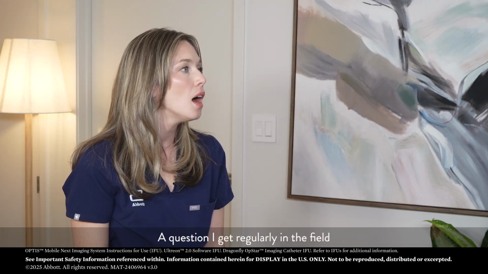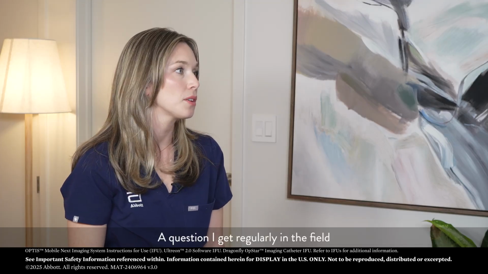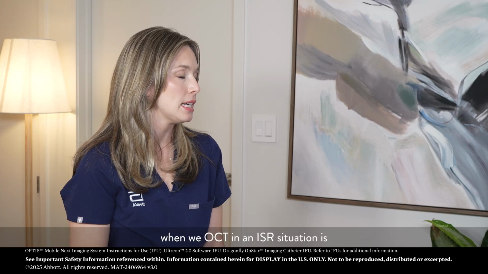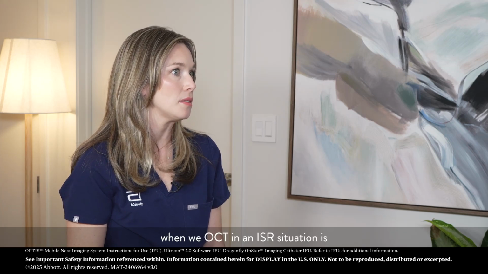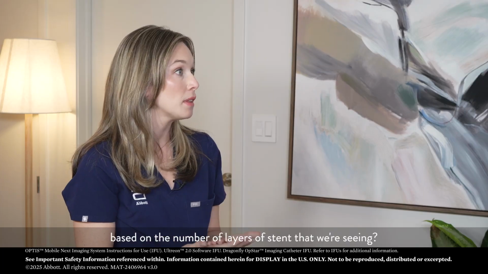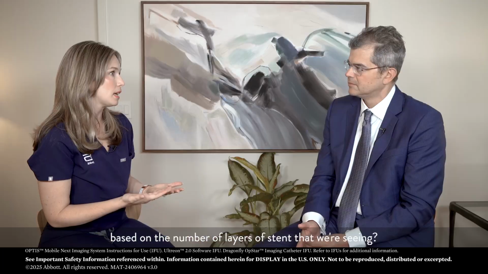Mm-hmm. A question I get regularly in the field when we use OCT in an ISR situation is, what's the strategy based on the number of layers of stent that we're seeing? Is there a magic number out there that dictates a particular treatment algorithm?